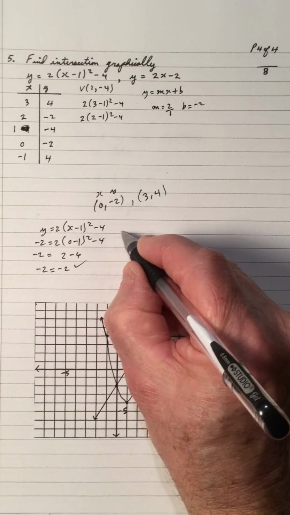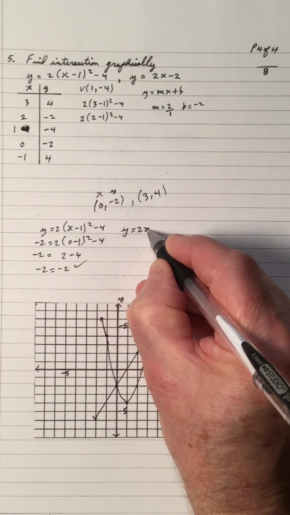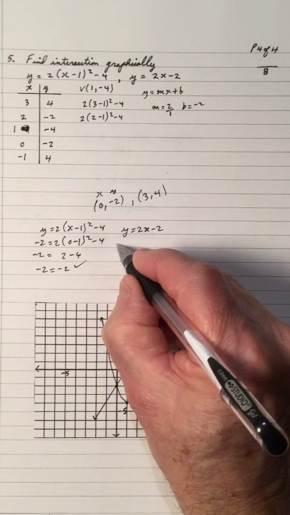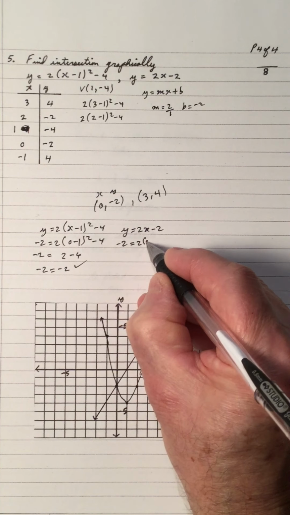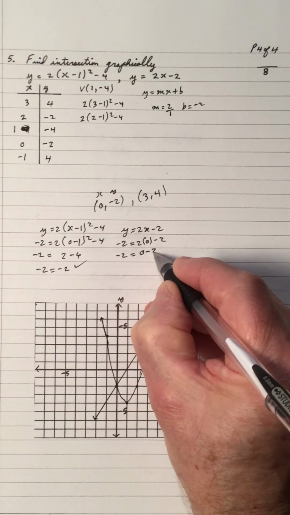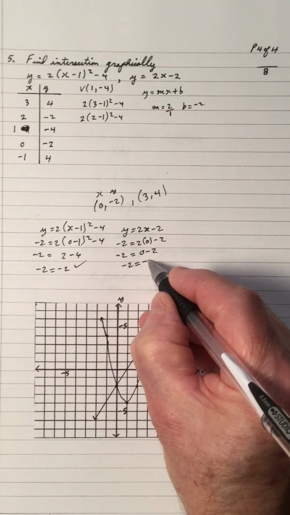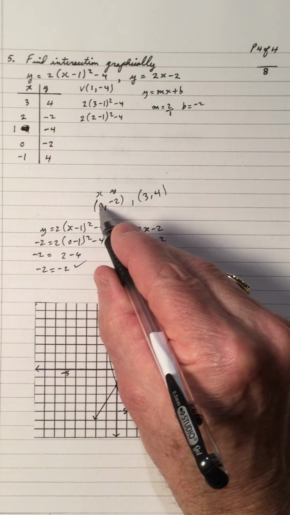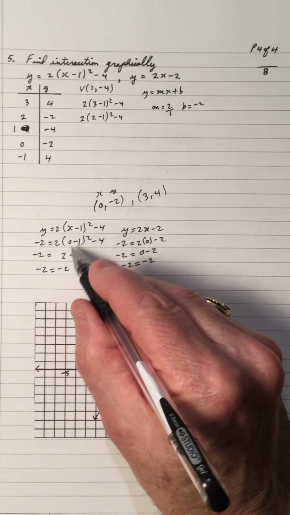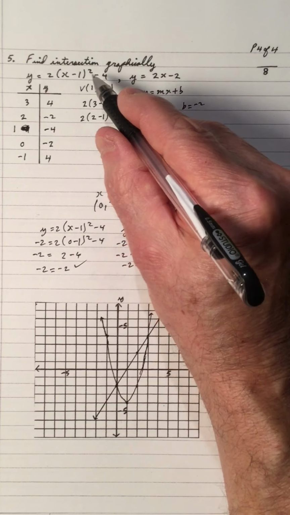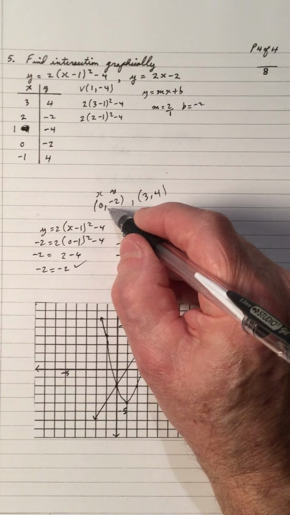But we also have to sub that point into the other equation. So x is 0, y is negative 2. 0 minus 2. And again, this point makes this equation true. So the point 0, negative 2 makes both equations true. Therefore, this point lies on the parabola and the line, so there's one intersection.